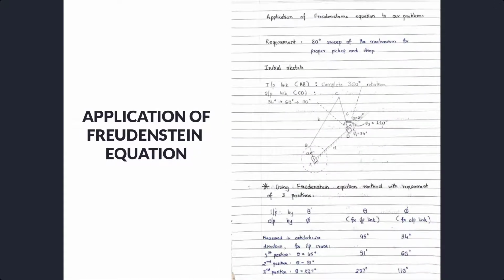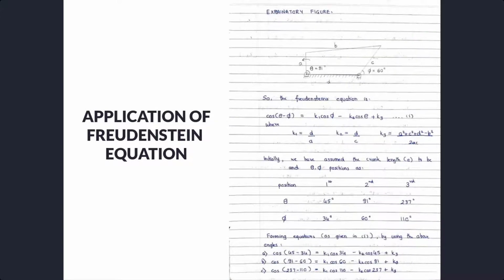Applications of Freudenstein's equation to our problem. Our requirement was that the mechanism should sweep 80 degrees for proper pickup and drop. The initial sketch is shown in the figure. From graphical analysis, we take 3 values of theta and phi, for which we apply the Freudenstein's equation and verify the results. The 3 pairs of theta and phi are 45 degrees and 34 degrees, 91 degrees and 60 degrees, 237 degrees and 110 degrees.